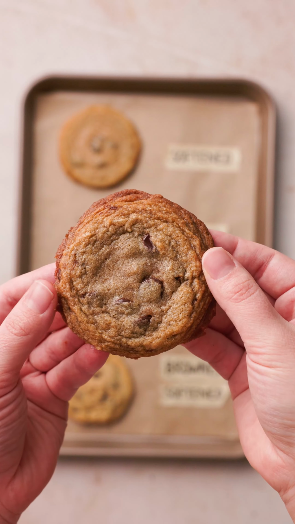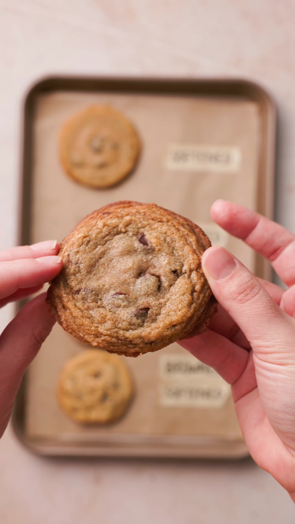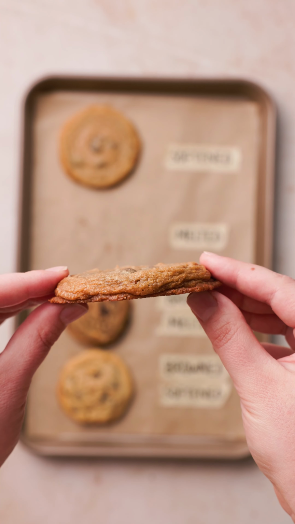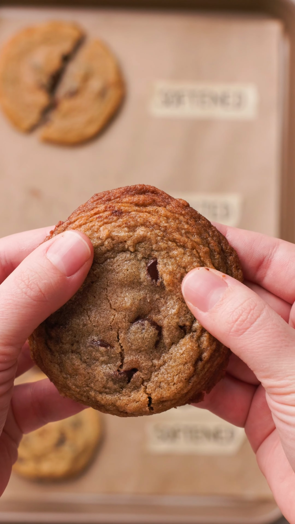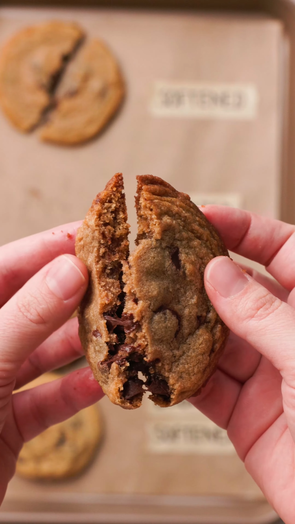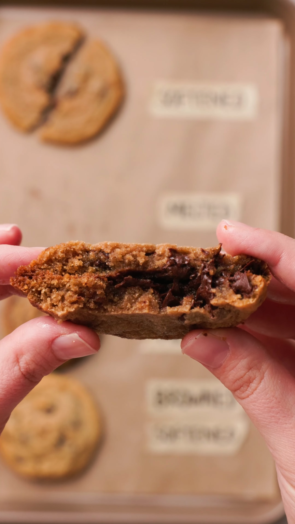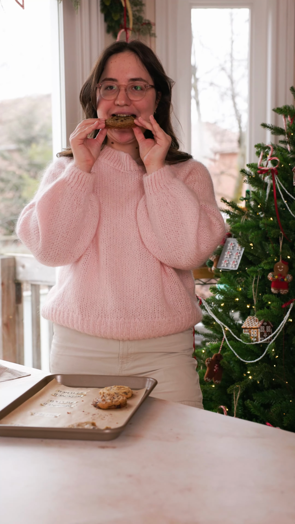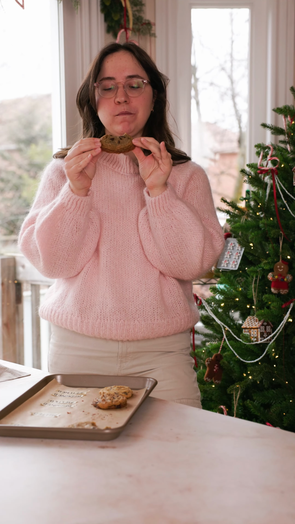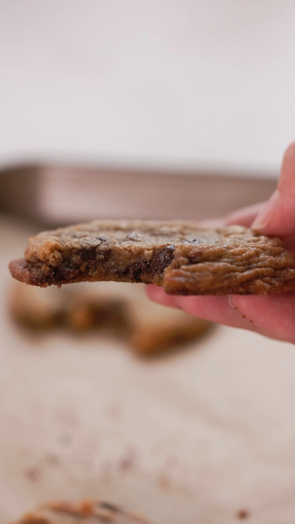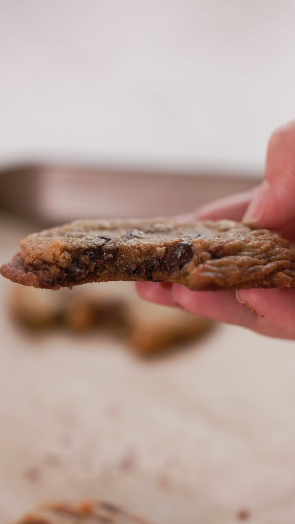The melted butter had the second most amount of spreading, a very dark brown exterior, and super crisp edges. It also has the second most gooey, soft center. It is the darkest cookie with the most browning along the edges and the crispiest edges. It had a more complex toasted buttery flavor than the softened butter. Not quite browned butter, more of a caramelized cookie flavor.